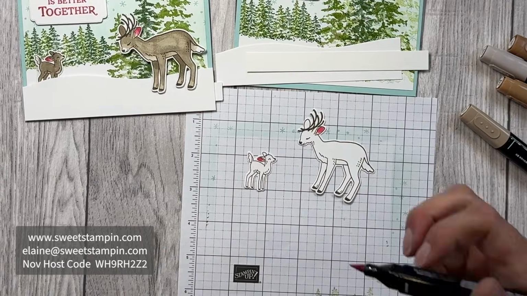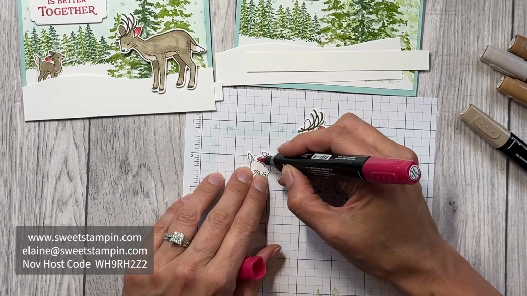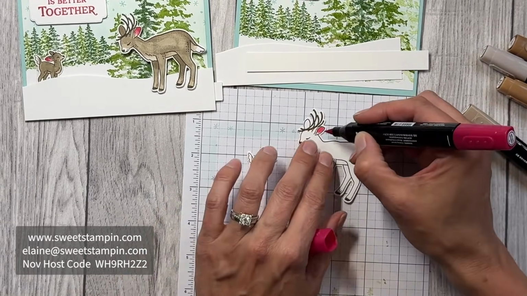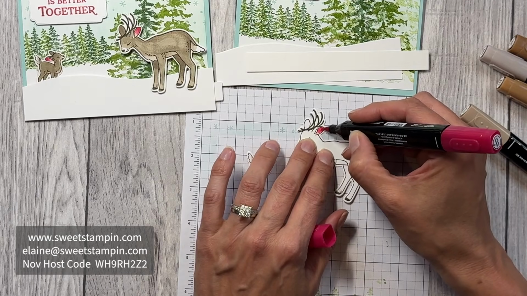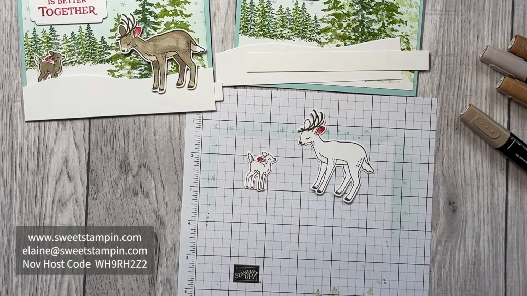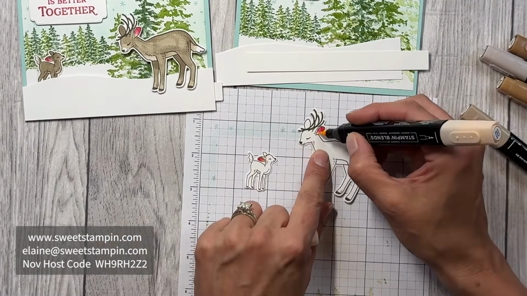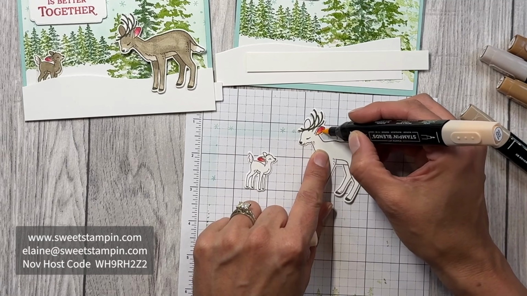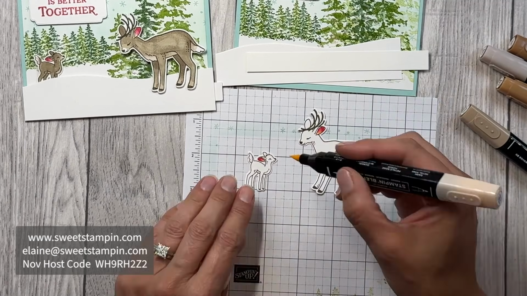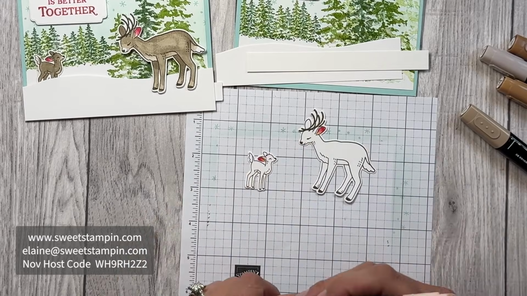And a little bit of the Dark Melon Mambo. I like the color that it gives the ears, makes them look super cute. And then I'm gonna take the Dark Petal Pink again and blend that in right there. Kind of tie those colors together a little bit.